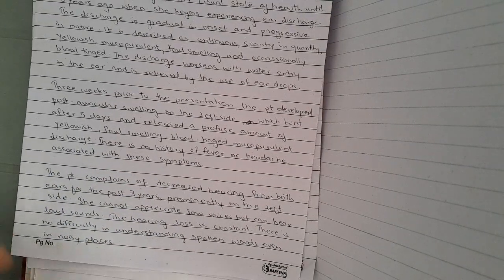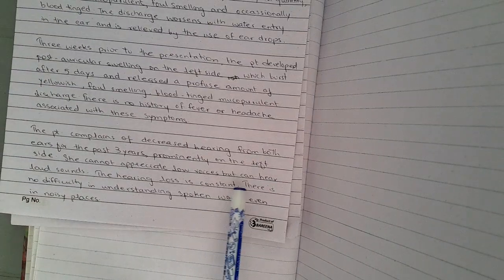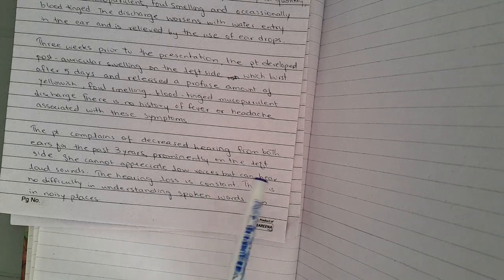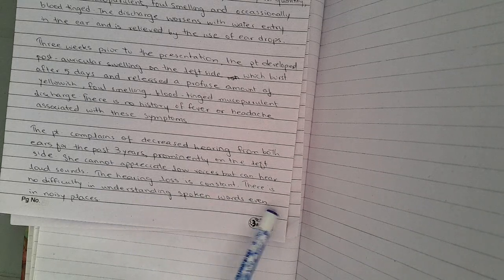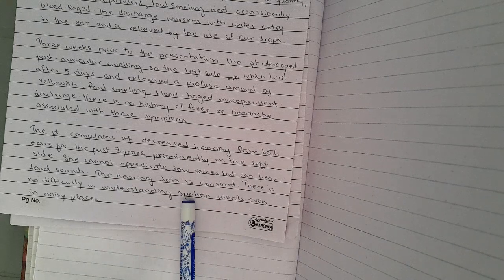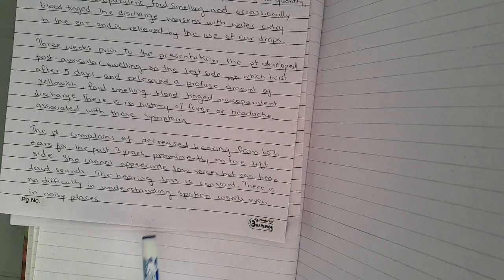Okay, next you will mention the history of hearing loss. There is also a history of hearing loss since the past 3 years, particularly on the left side. She cannot appreciate low voices, but she can hear loud sounds. Okay, hearing loss is constant. It is not worsening. It is not improving. It is just constant. There is no difficulty in understanding spoken words and even in noisy places.